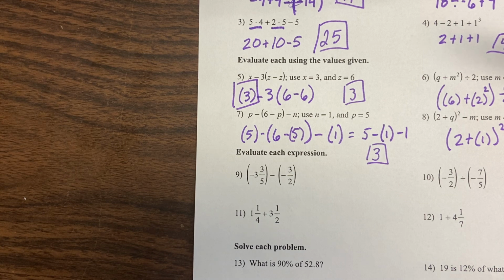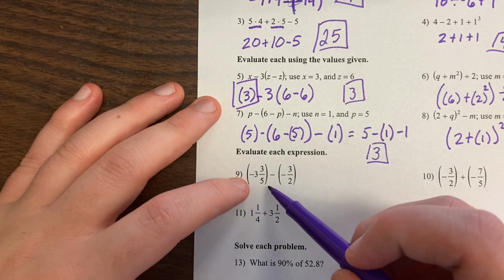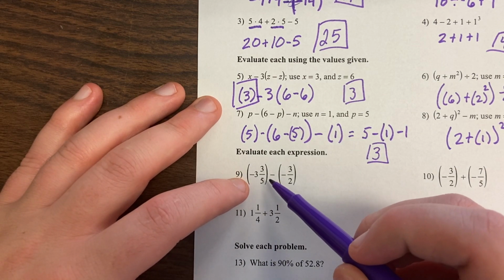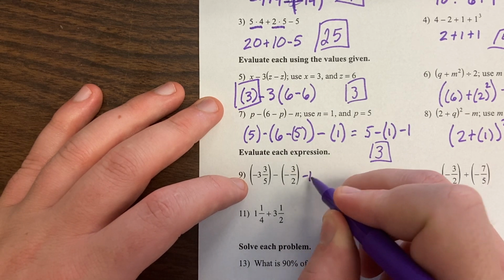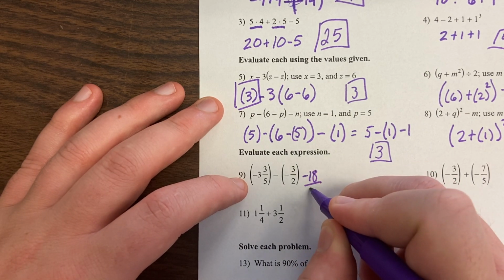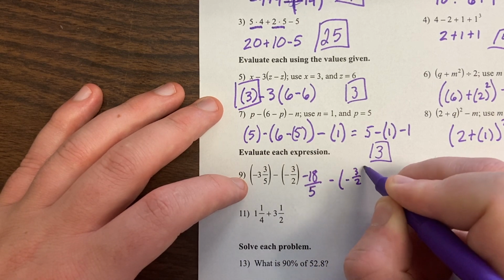I would rather deal with improper fractions, so what I'm going to do is change this mixed number into an improper fraction. So 3 times 5 is 15. 15 plus 3 is 18. So this is the same thing as saying negative 18 over 5 minus a negative 3 over 2.